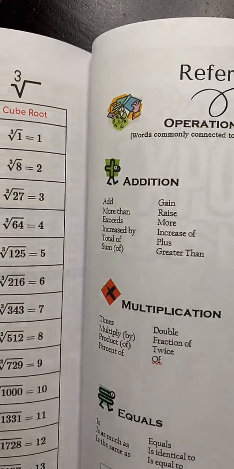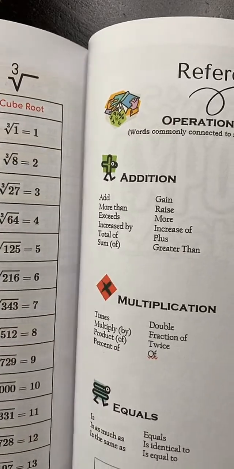A bit better. The slope one? Yes. Yes. Oh, good. All right.